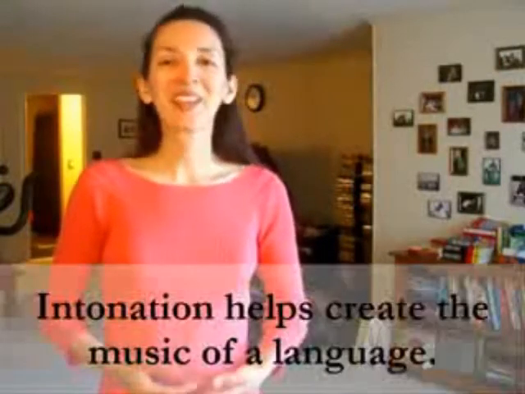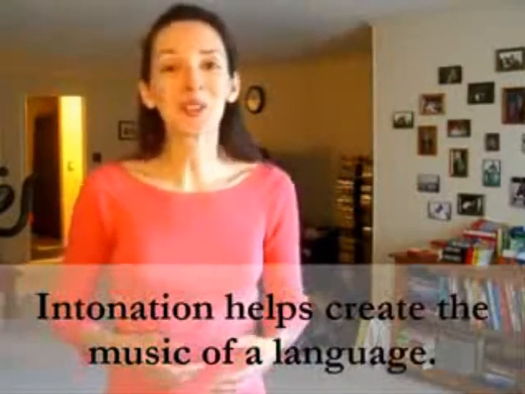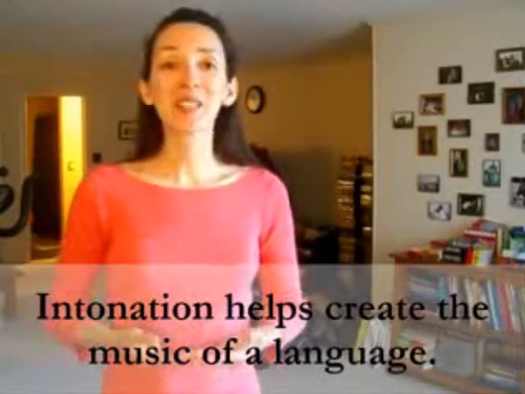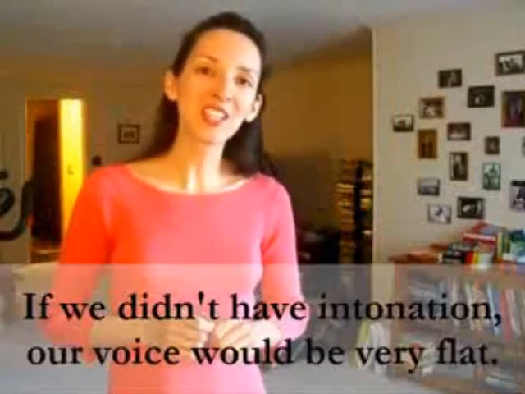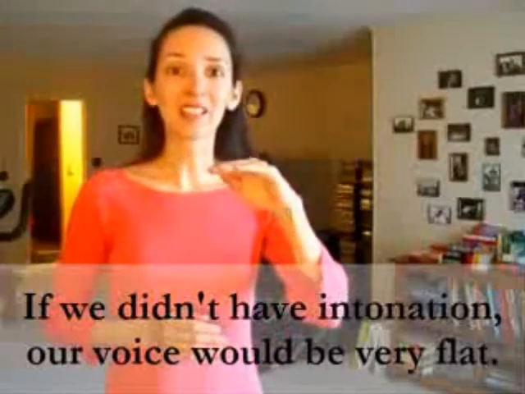In this lesson, we're going to study intonation. Intonation helps create the music of a language. Just as in music there are high notes and low notes and notes in the middle, when we speak there are high notes and low notes and notes in the middle. If we didn't have intonation, our voice would sound like this. It would be very flat and it would be very strange, wouldn't it?